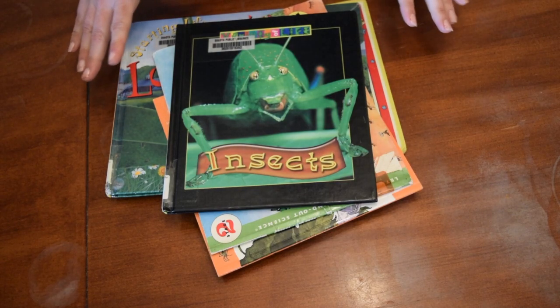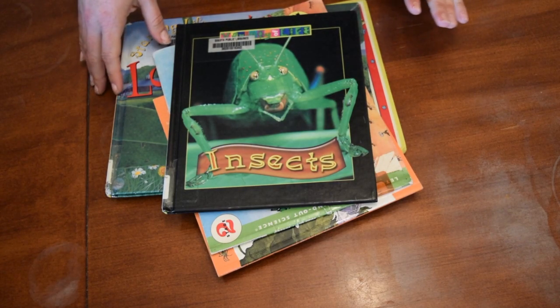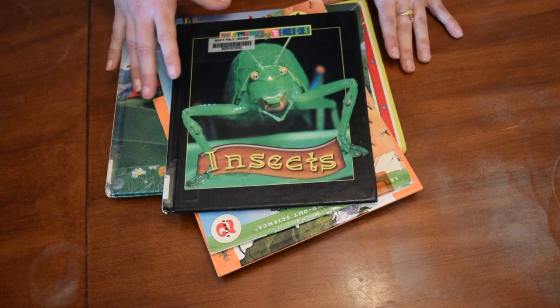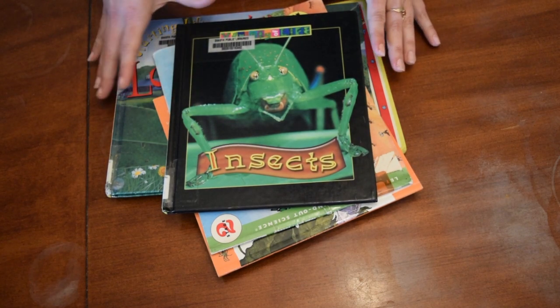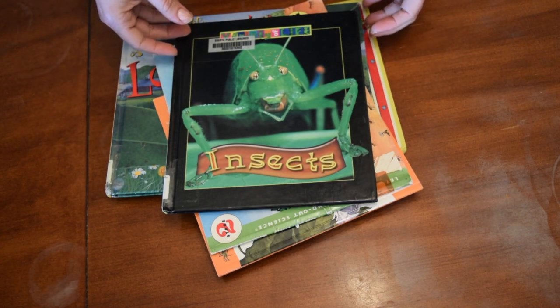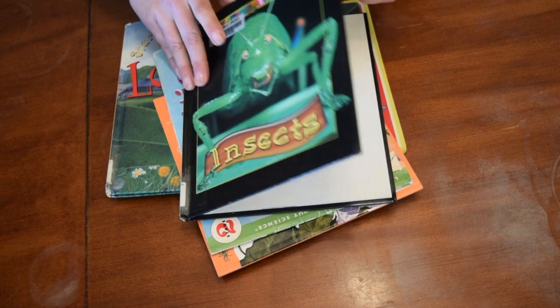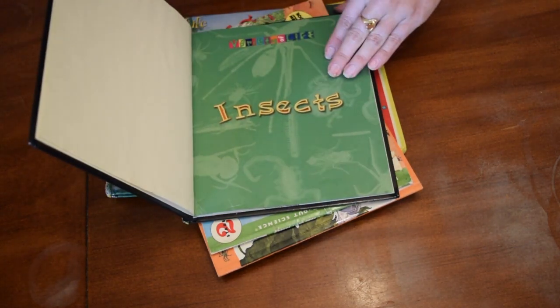So this first set of books that I want to share with you is something that I would include more for my younger student. My youngest son is 6 and he is in first grade, and so these are some of the things that I pulled with him in mind. This book is called Insects. It's in the Variety of Life series.